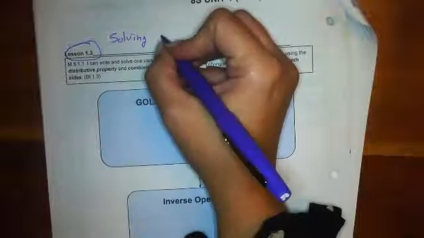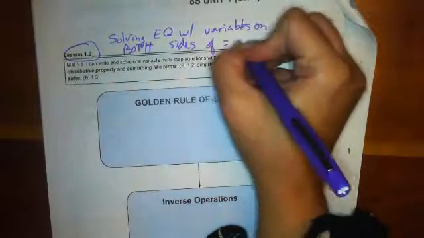Okay, guys, we are starting lesson 1.3 today, which is solving equations, which we've been doing, right, with variables on both sides of the equal sign. I cannot stress how important this lesson is. It kind of brings everything together, so please pay close attention to this video.